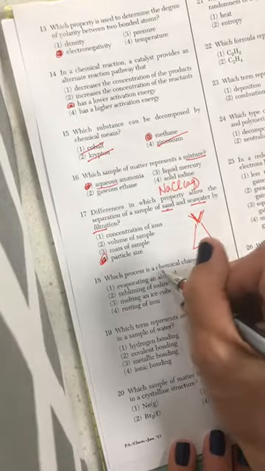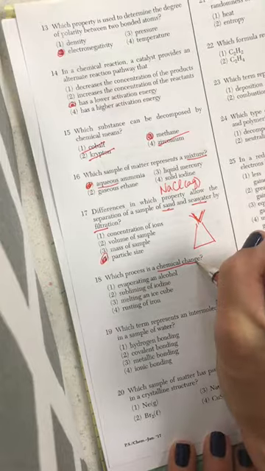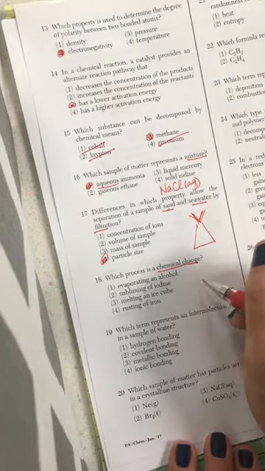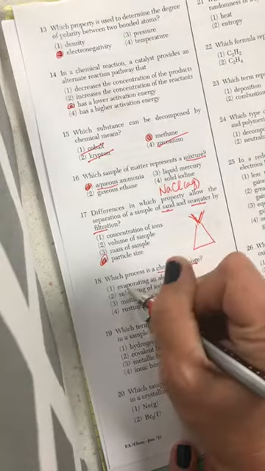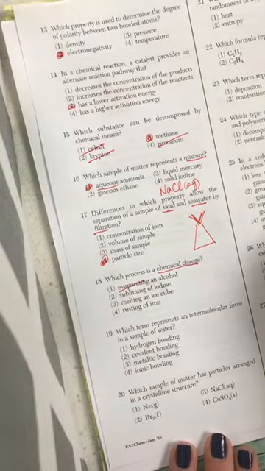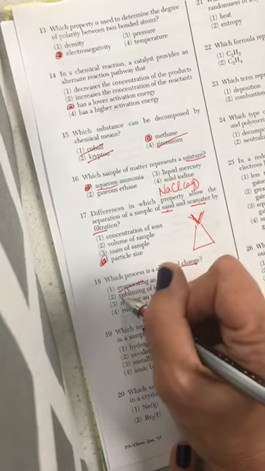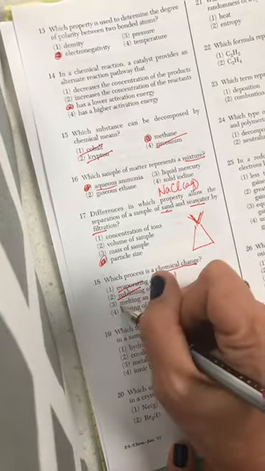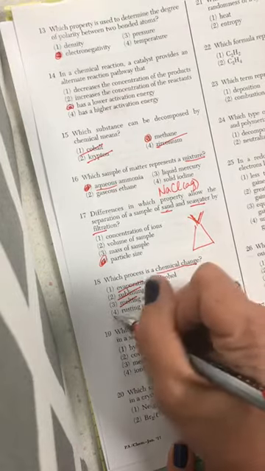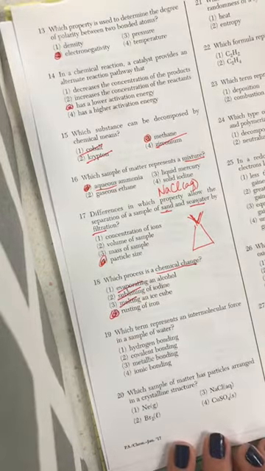All right, which process is a chemical change? If I have a chemical change, I got to change the properties of the substance. I got to change what it is. So evaporating is just changing it physically. Sublime is to go from a solid to a gas, so that's just physical. Melting is just physical, solid to a liquid. So rusting, that's a chemical change.